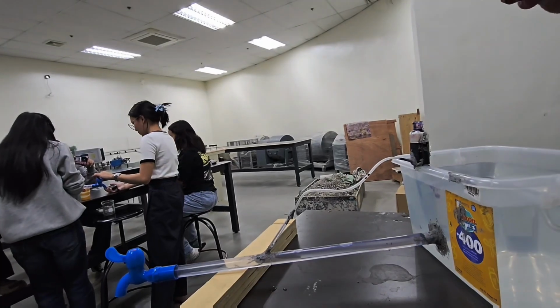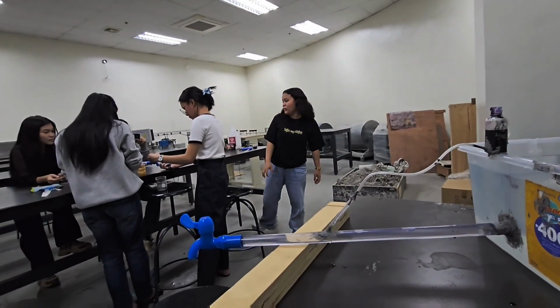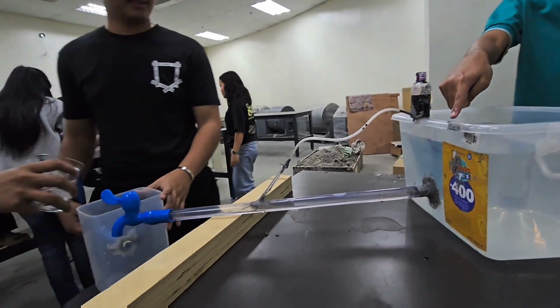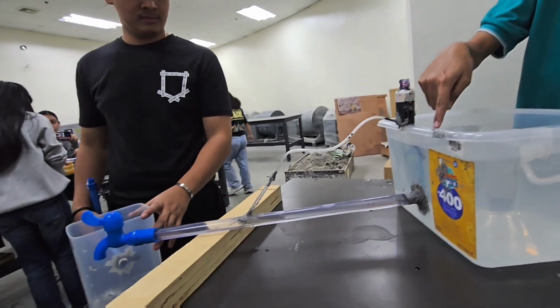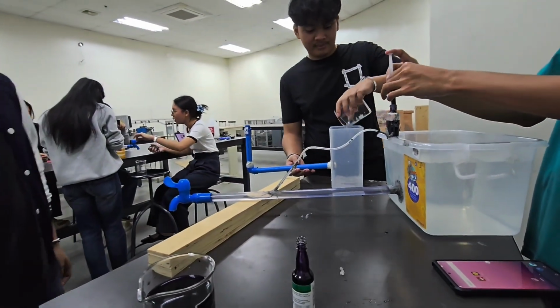By doing that, after recording the time and knowing the volume of the water that flowed, we can get the flow rate by dividing the volume by the time. Okay?